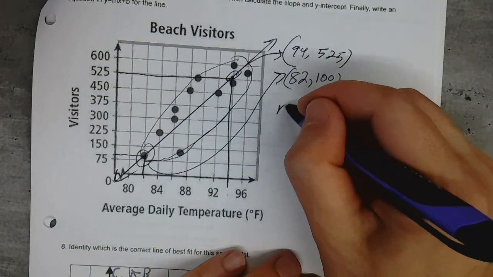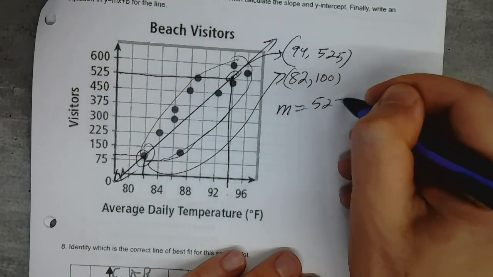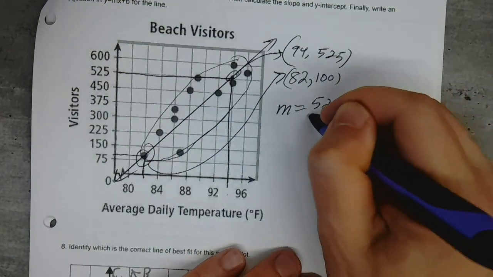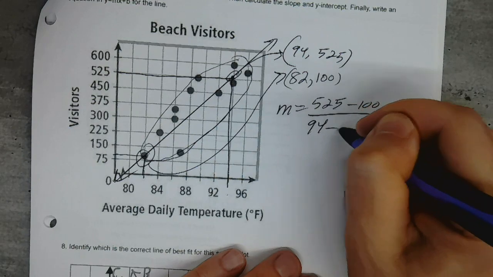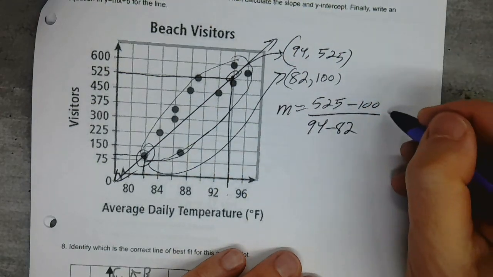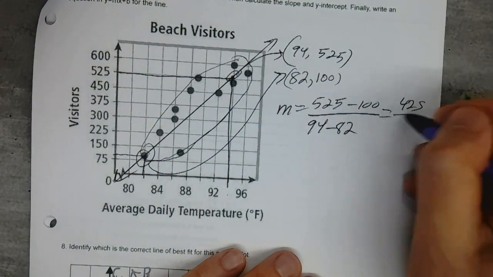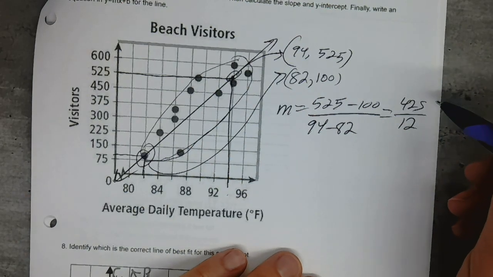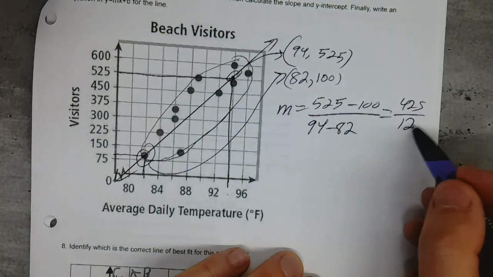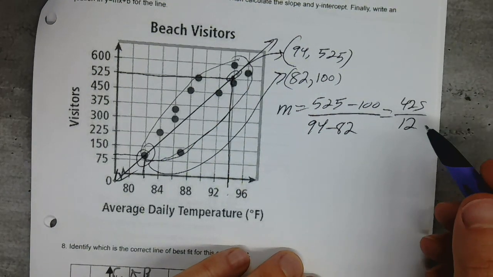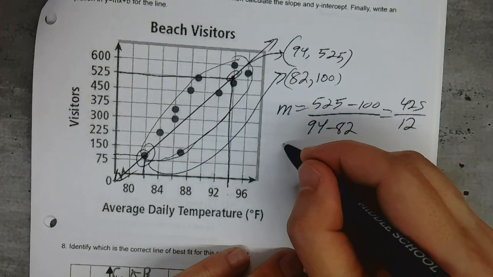All right, now I'm going to do my slope. 525 minus 100 over 94 minus 82. So I get 425 over 12. I'm going to leave that as a fraction for now. It's not going to be a whole number, so we'll leave it like that. Let's find our b value.